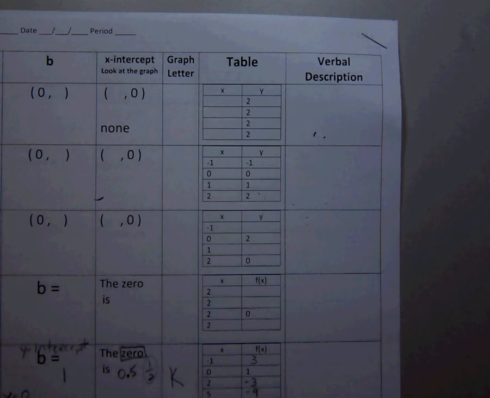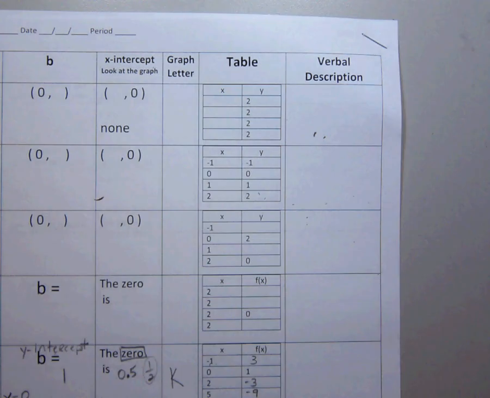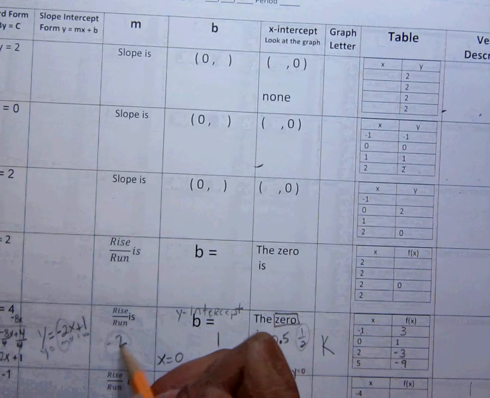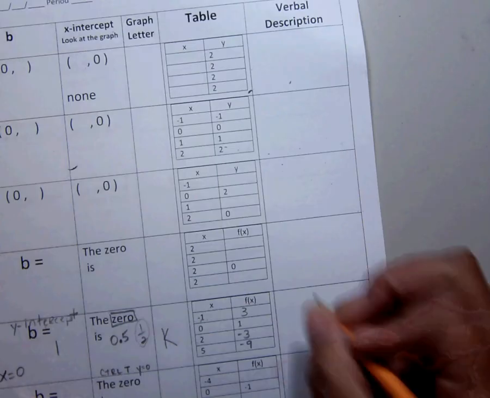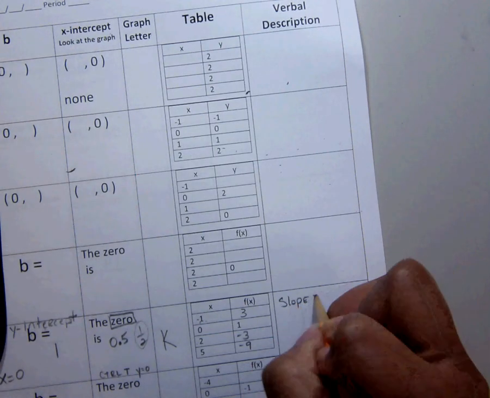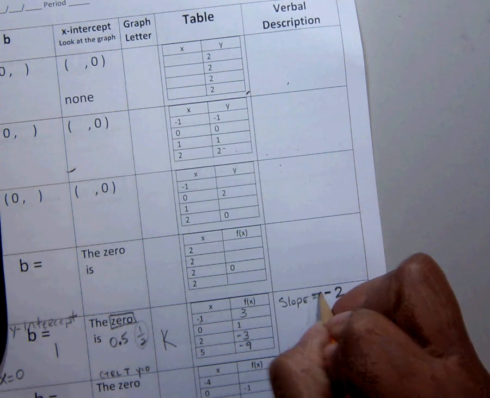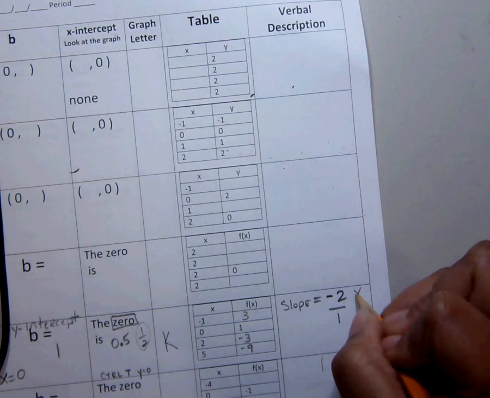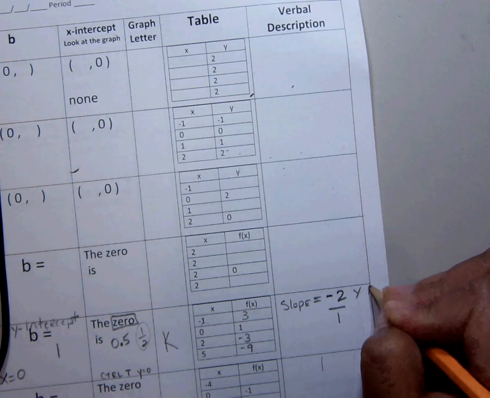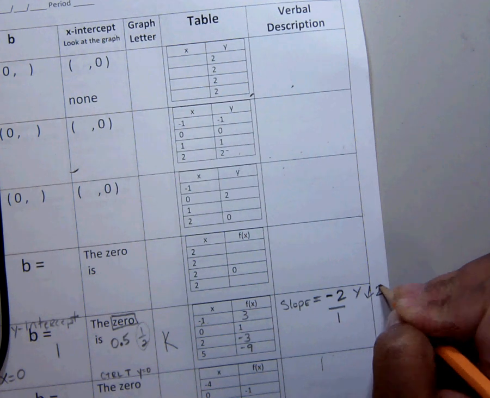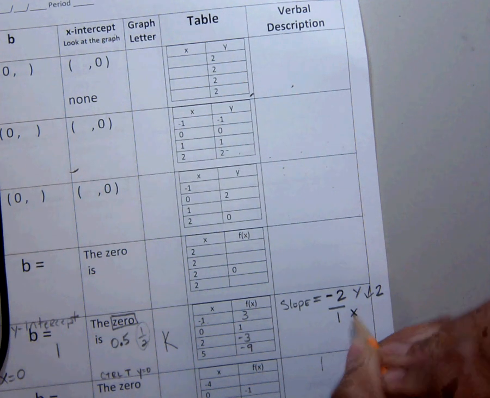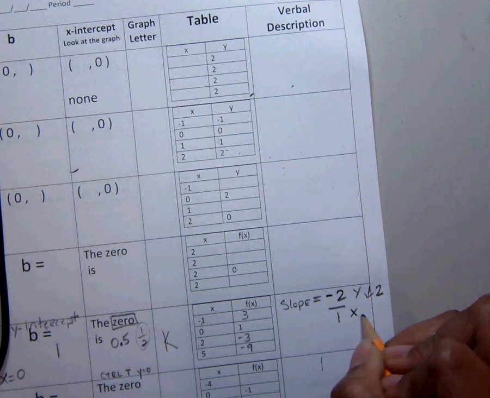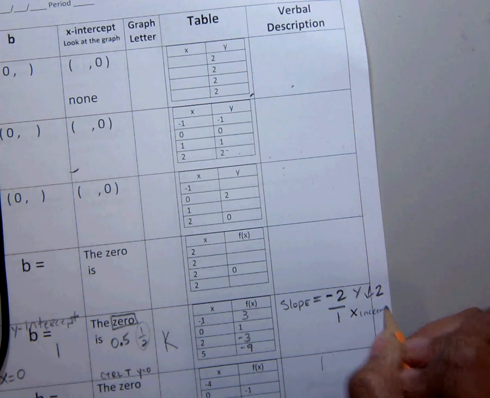Last but not least, it's asking for the verbal description. The verbal description, I'm just going to tell you now, go ahead and use the slope to help answer that question. So if my slope is, well, negative 2, that means negative 2 over 1. So the y value, because remember rise is at the top, the y units are going to go down, decrease by 2, and the x units are positive. So they are going to increase by 1.